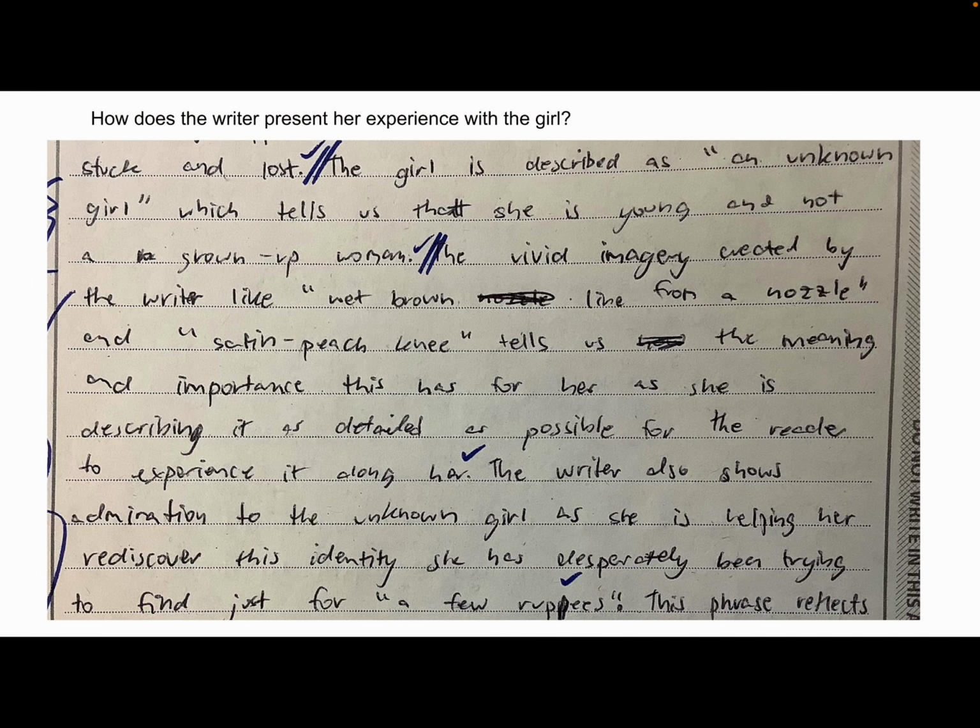Again, a virtually identical answer with the same mistake. The first point isn't explained. The second point then, let's move to that. The vivid imagery created by the writer, like wet brown line from a nozzle and satin peach knee, tells us the meaning and importance this has for her as she is describing it in as detailed as possible for the reader to experience it along with her. I like that.